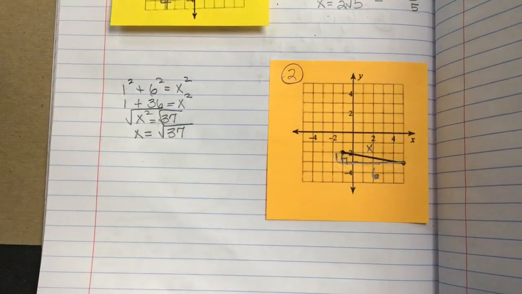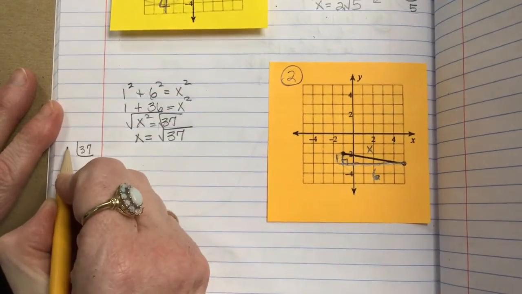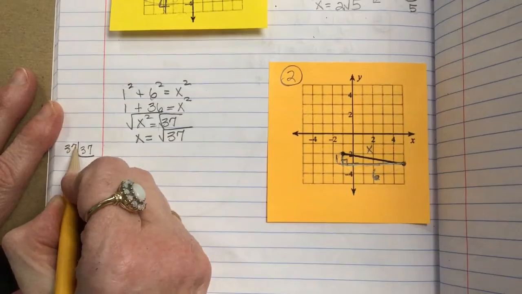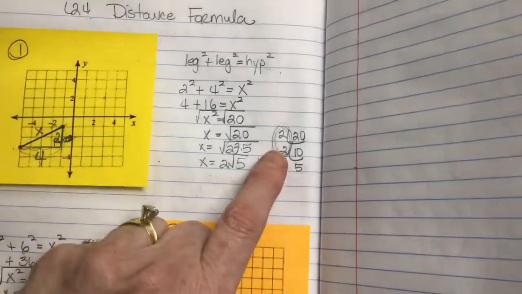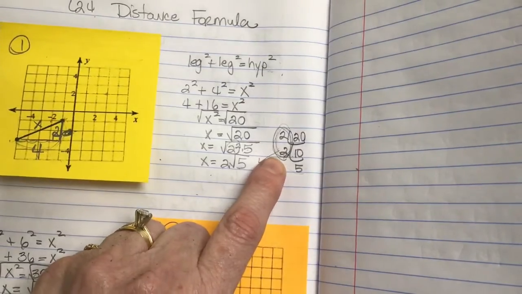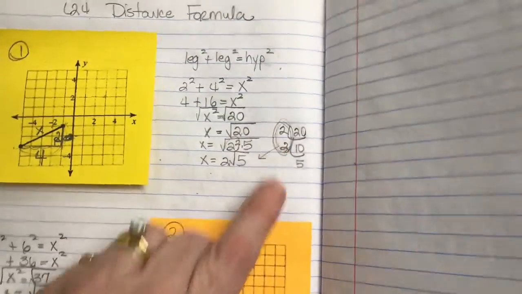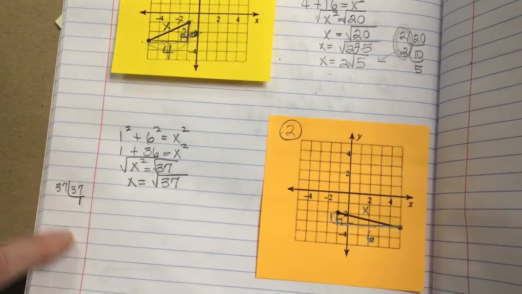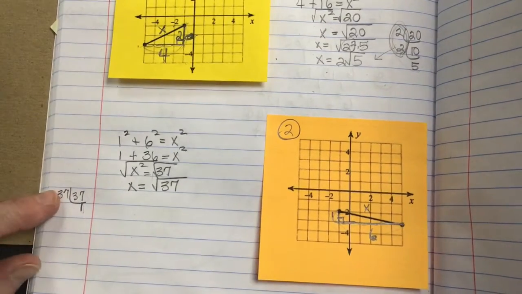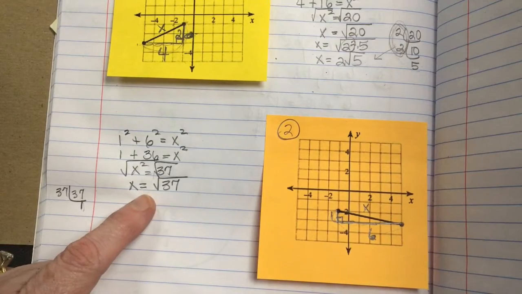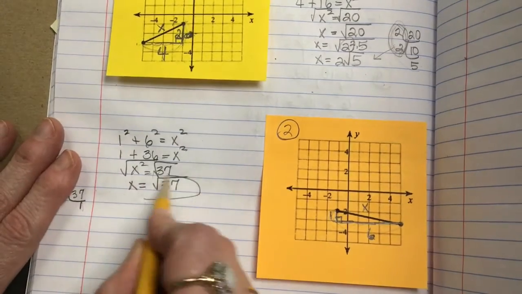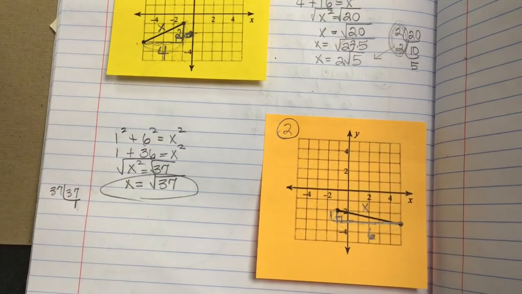Will that break down? 37, only thing that goes into it is 37, one time. There's no factoring. Remember, you're looking for pairs. The square root of a perfect square, and there's not two 37s, and there's not two 1s. Even if it was two 1s, the square root of 1 is 1, and it's out front. So square root of 37, so you have some that you don't break down. If you're not sure, look at its factor tree.